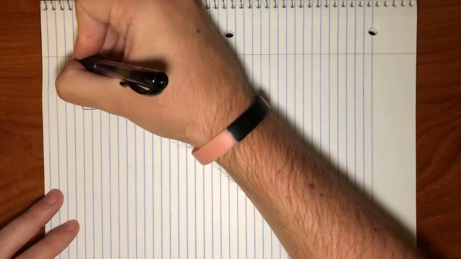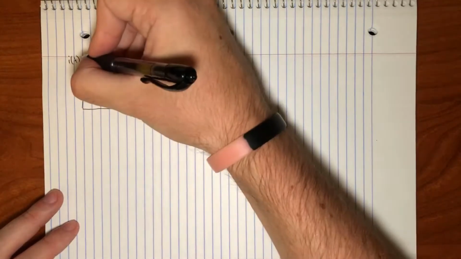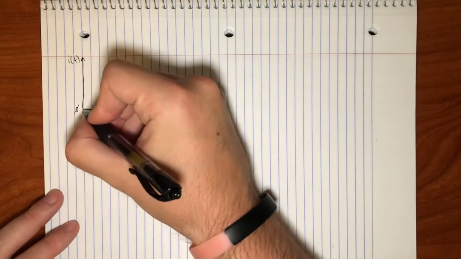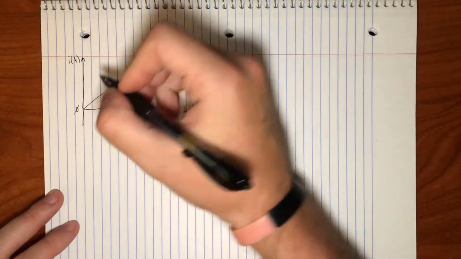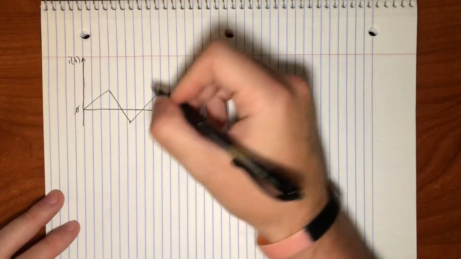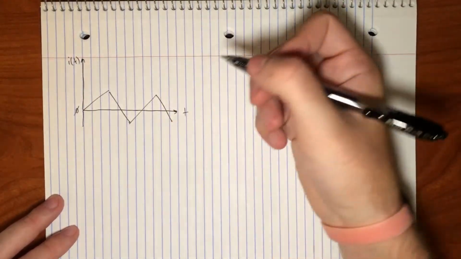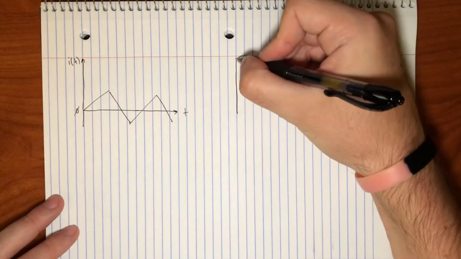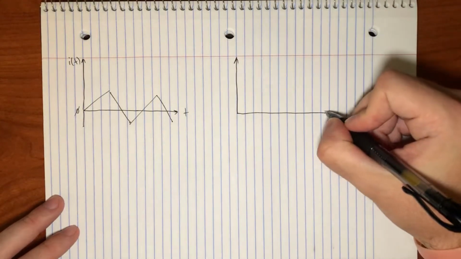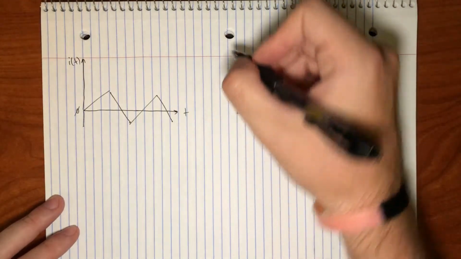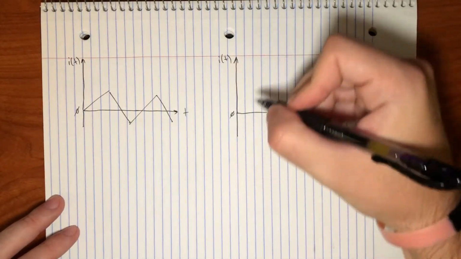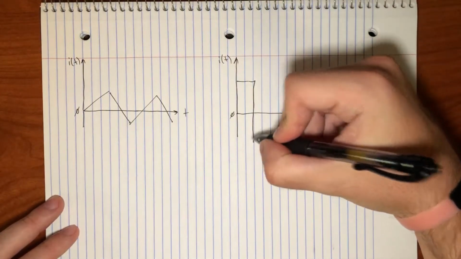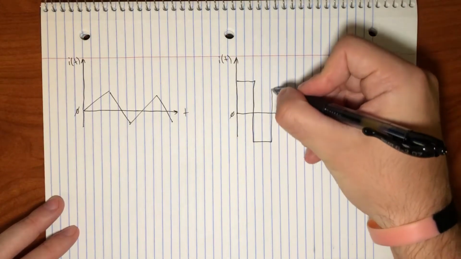If we draw I of t, okay, there's our zero crossing. It doesn't have to be a perfect sinusoid. You could have something like this. What about a sawtooth waveform? Or, let me give another example here. And you've probably seen waveforms like this before. But what if you have a square wave?